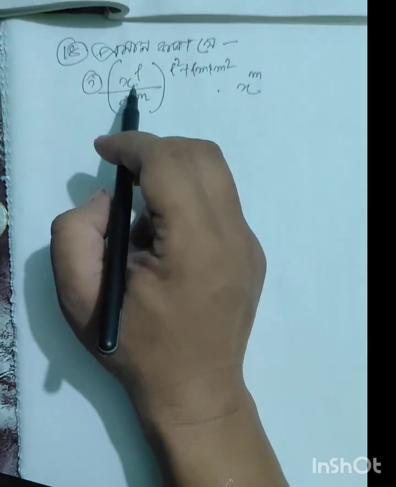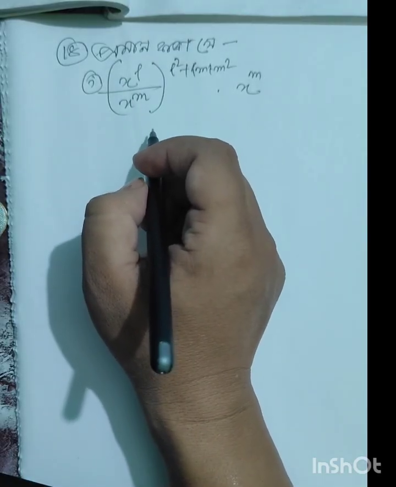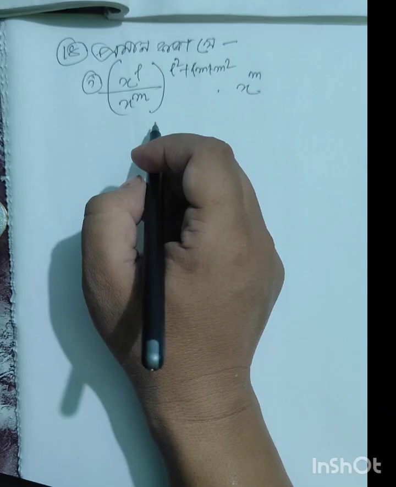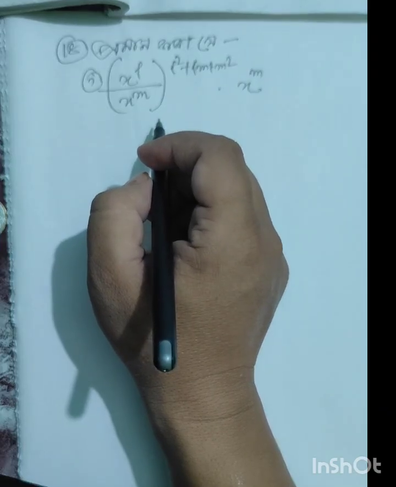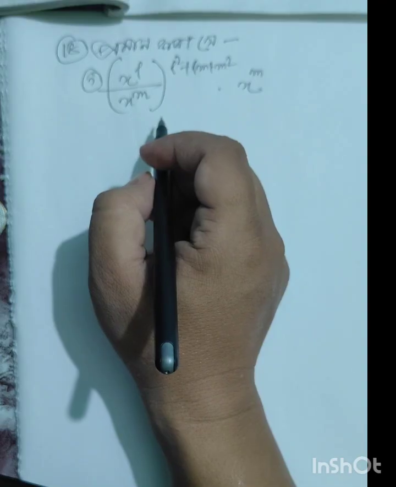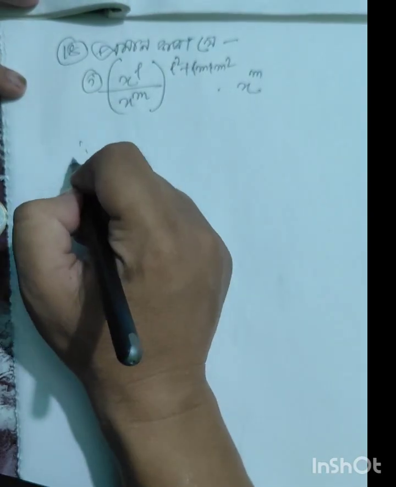Question number 8: (x to the power l by x to the power m) whole to the power l square plus lm plus m square, into (x to the power m by x to the power n) whole to the power m square plus mn plus n square, into (x to the power n by x to the power l) whole to the power n square plus ln plus l square. Let me write.